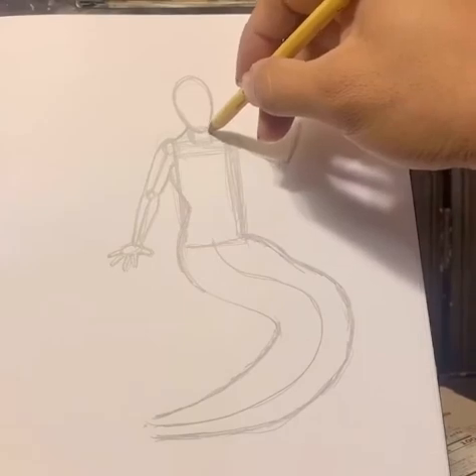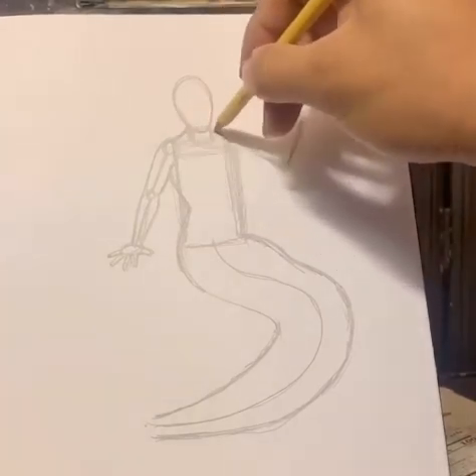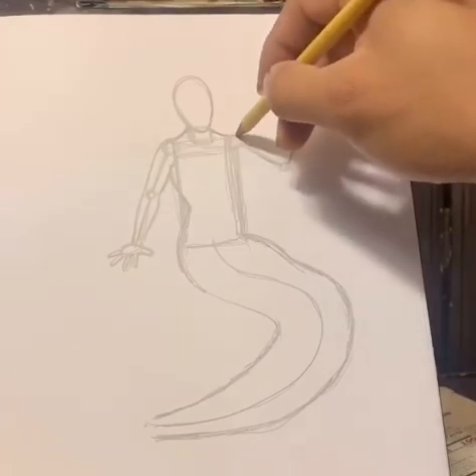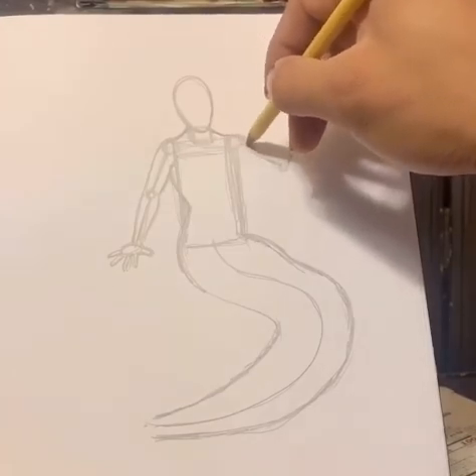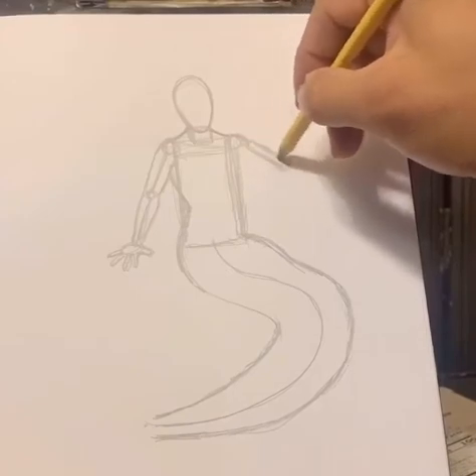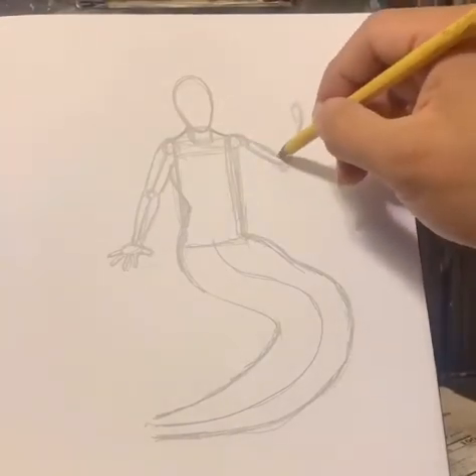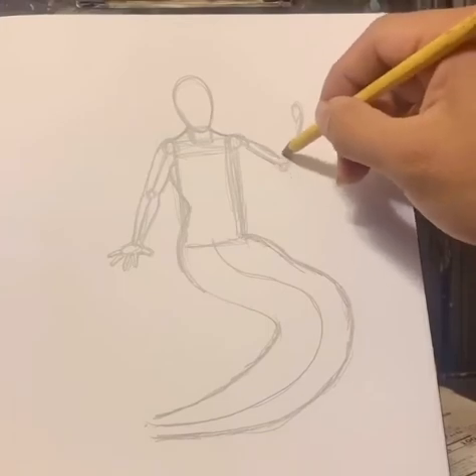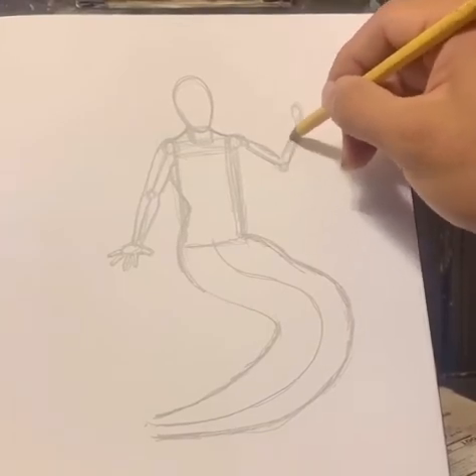All right, let's go ahead and do this other arm. So it's the same thing. We'll just make that line that curves down. Let's get that shoulder in, but we don't want it to protrude too much. Mermaid will have a bicep as well, but we don't want it so big, unless you want it big, up to you. Forearm goes towards the wrist.